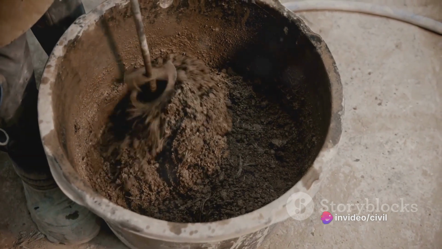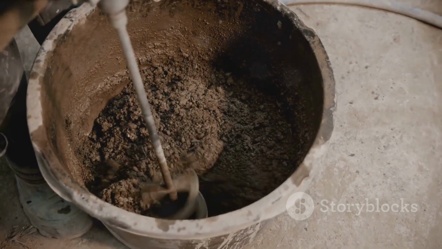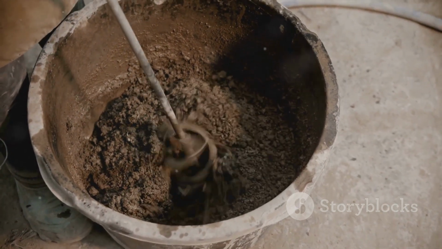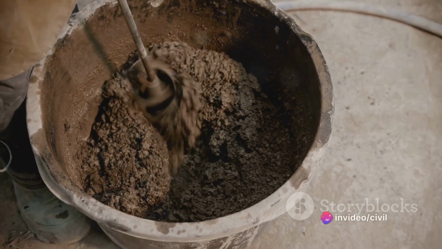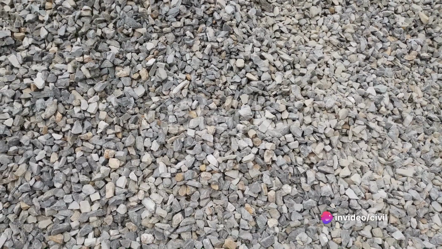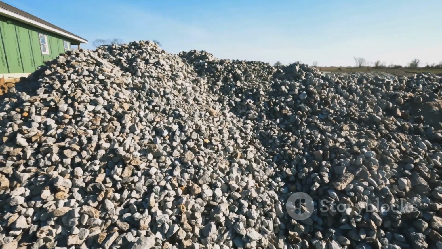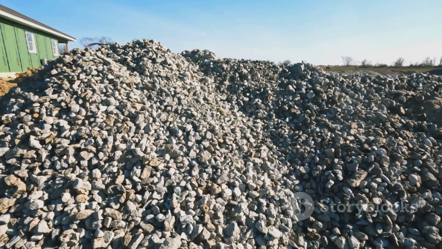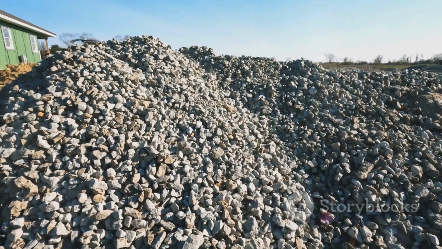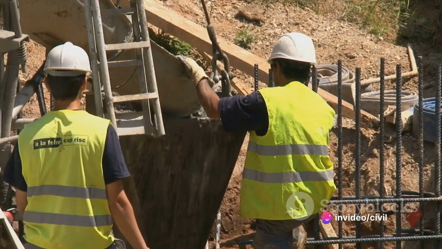Secondly, an incorrect or inconsistent mix of concrete can also cause honeycombing. If the mix is too dry or too wet, or if the aggregates are not well distributed, it can lead to a poor quality concrete that is prone to honeycombing. Thirdly, the use of large aggregates can cause honeycombing. While larger aggregates can increase the strength of the concrete, they can also create voids if not properly dispersed.